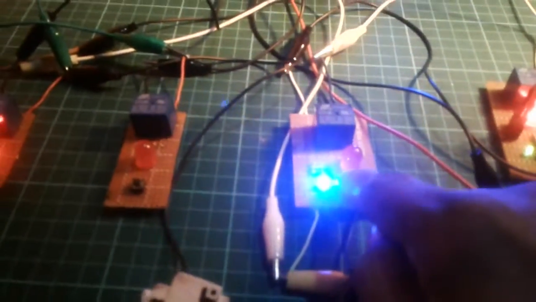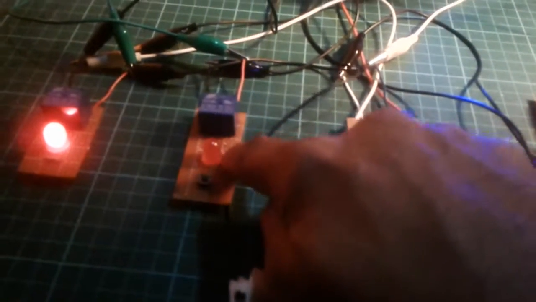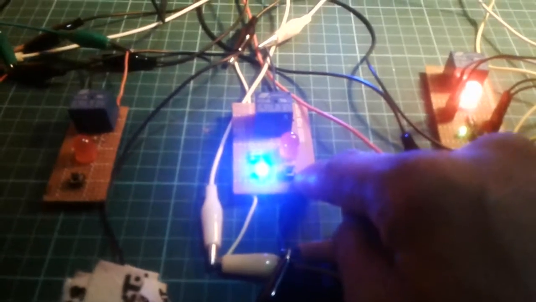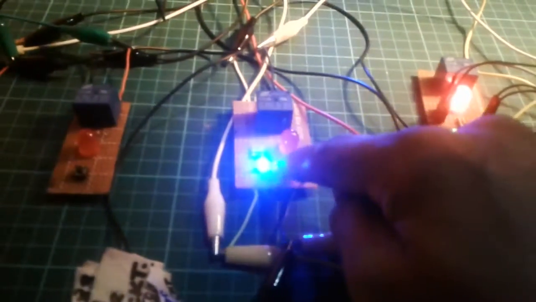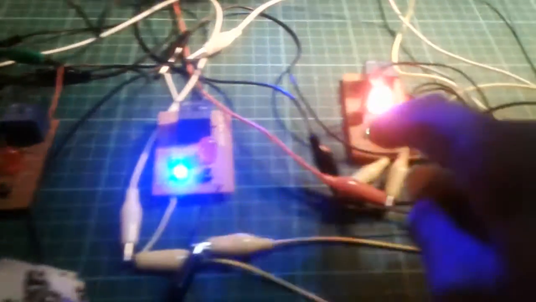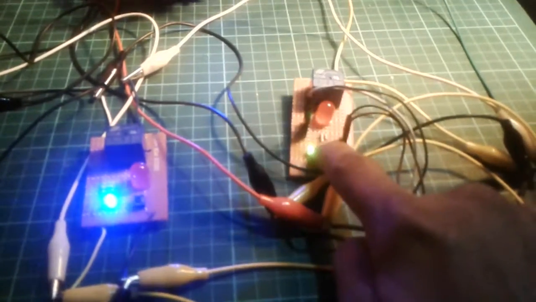This one, as I've said, is a buffer gate. Also a buffer gate. Buffer gate, only one power supply. A buffer gate, two power supplies here. One power supply, two power supplies, and this one is our inverter.